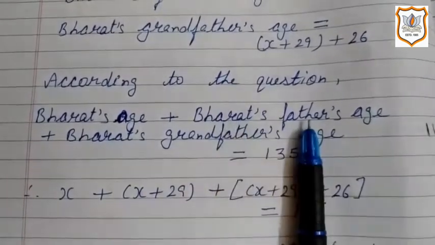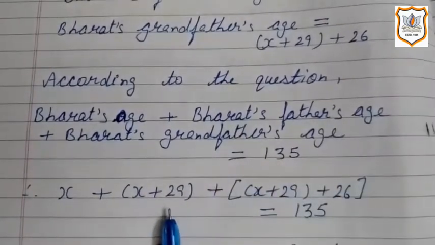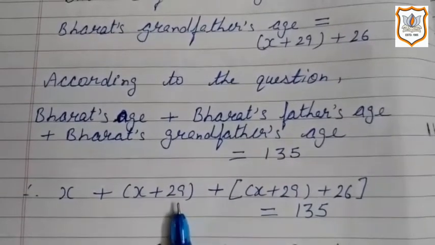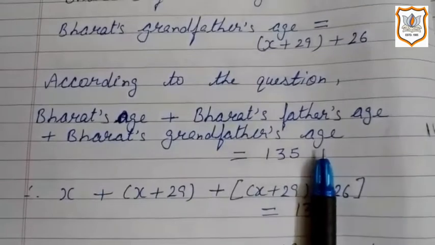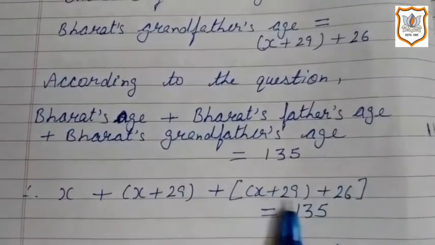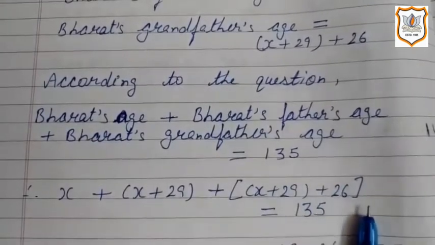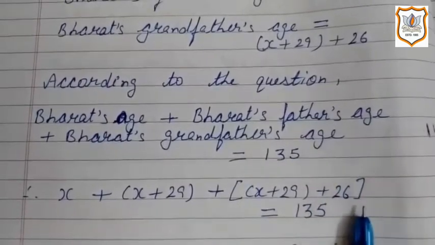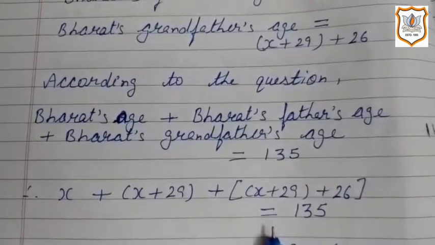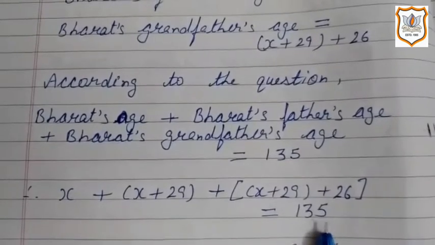Bharat's father's age is X plus 29 years, so we write X plus 29. Bharat's grandfather's age is X plus 29 plus 26, so we write X plus 29 plus 26 is equal to 135.